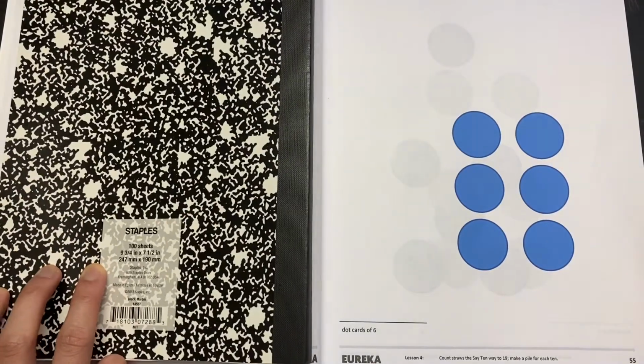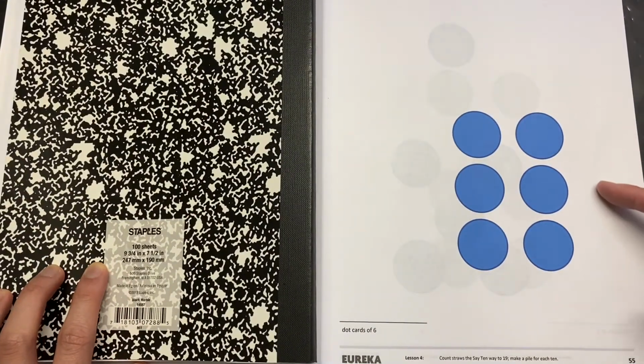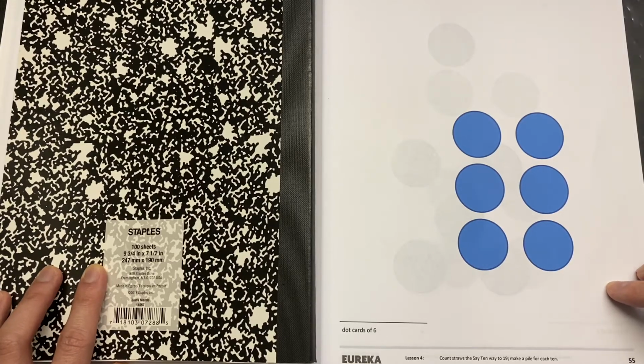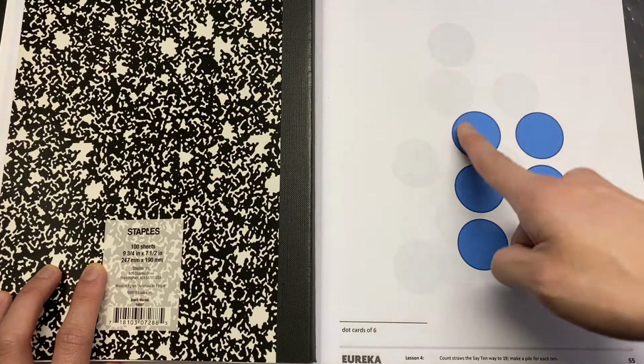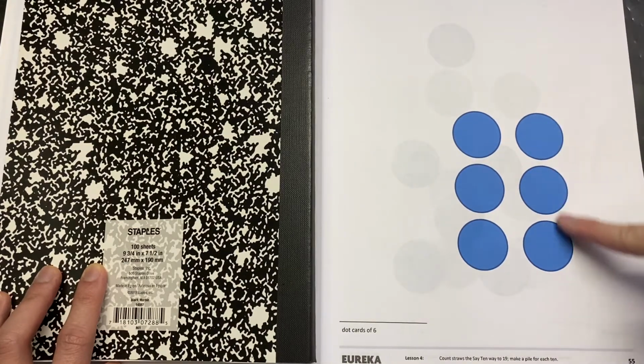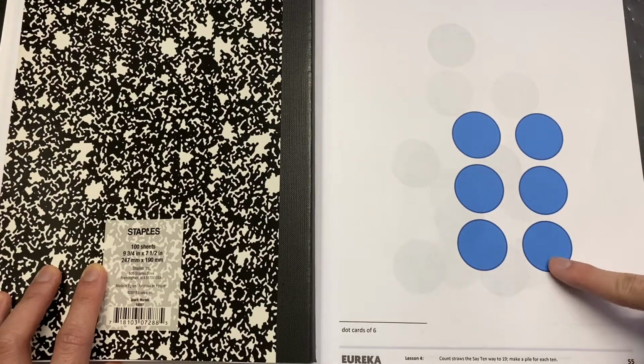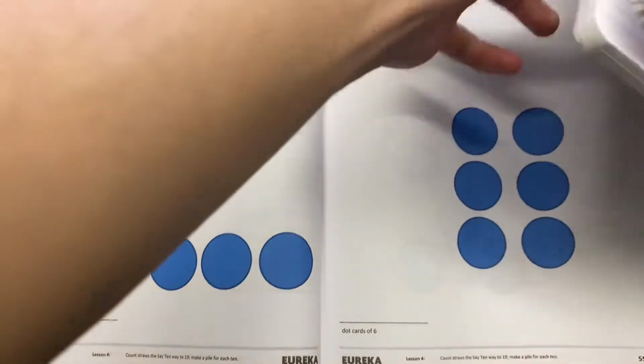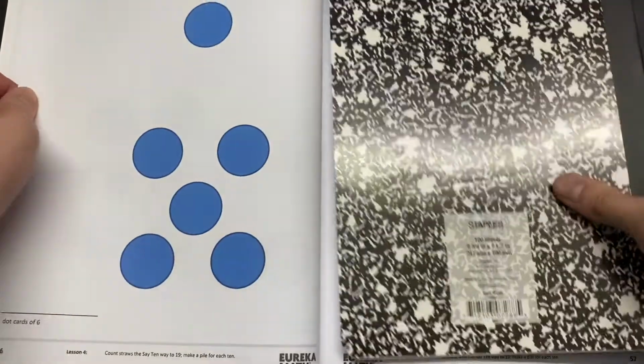How many dots do you see? Take a good look. The answer is 6. Great. How did you see 6 in the two parts? What two parts did you see in the number 6? I saw 3 and 3 because I know 3 and 3 make 6. Awesome job. All right, we're going to do the next one. Or you're going to do the next one. Let me flip the page. Let me cover that side first.